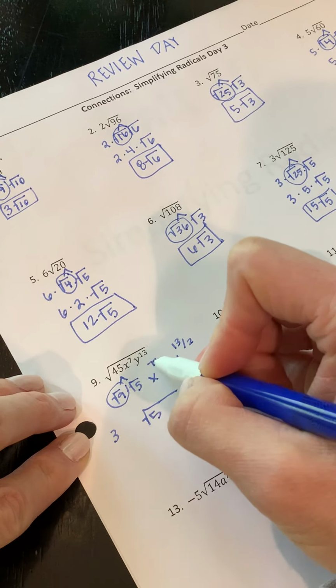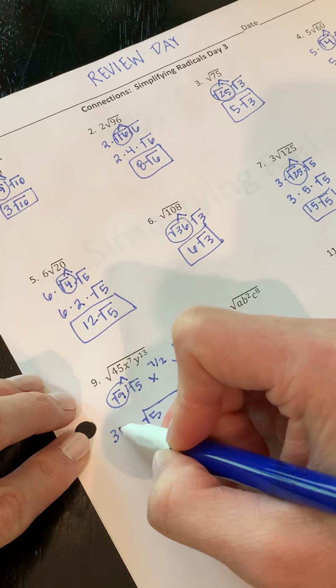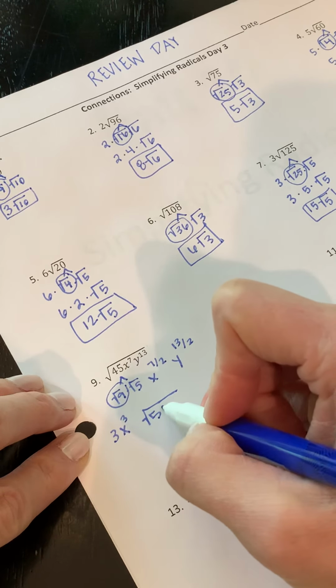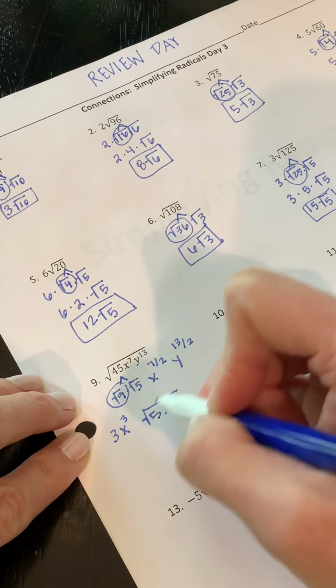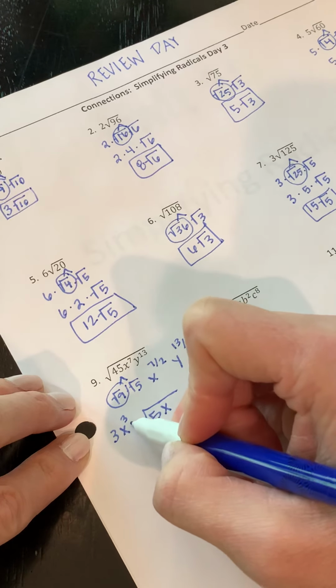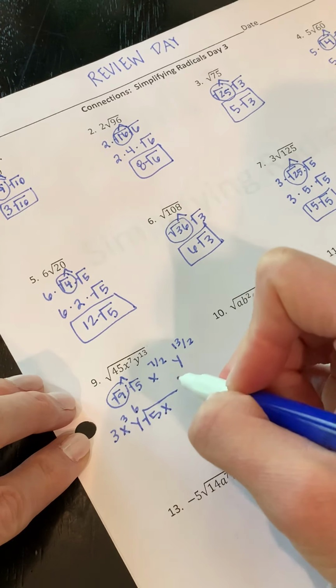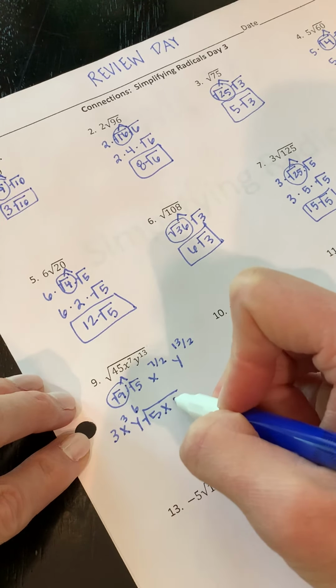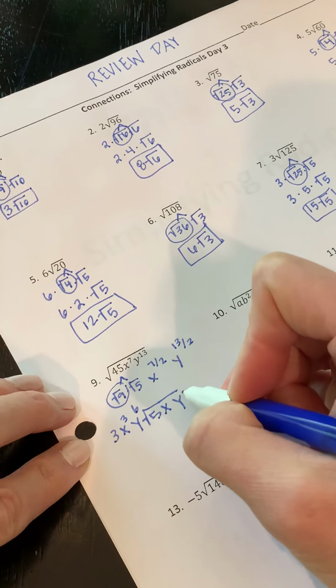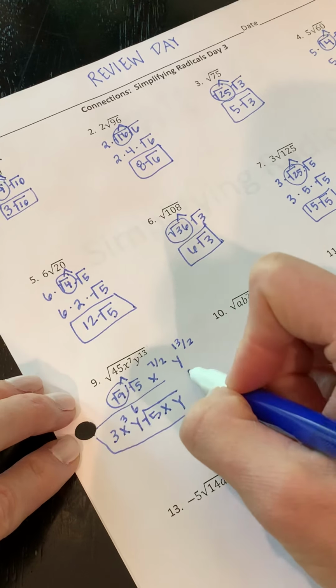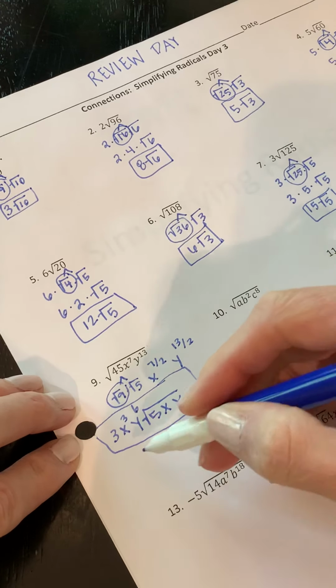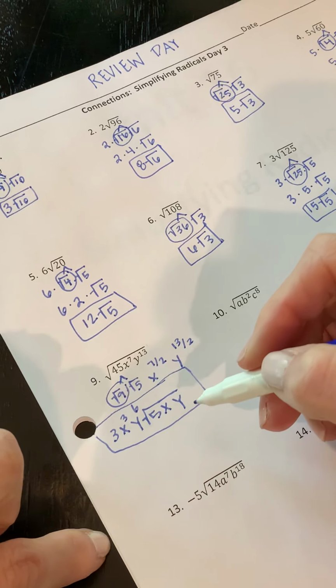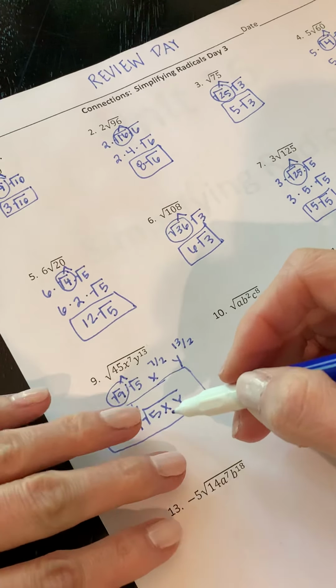2 goes into 7 3 times, so I'm going to take 3 x's out and leave that remaining 1 on the inside. 2 goes into 13 6 times, and then I'm going to leave that remaining y on the inside. And that's your final answer. You can just glance at what's under the radical and make sure there are no more perfect squares there.